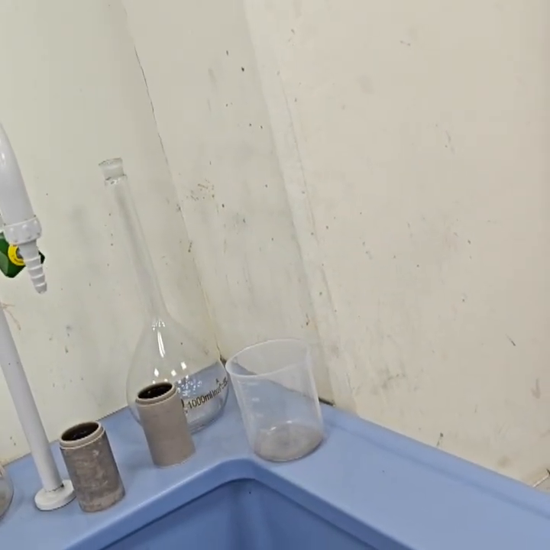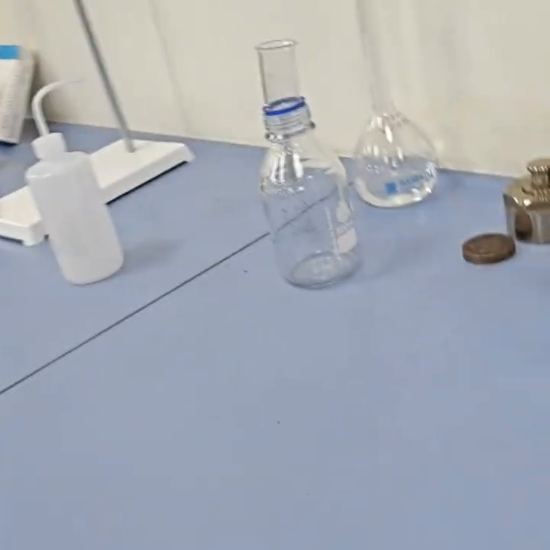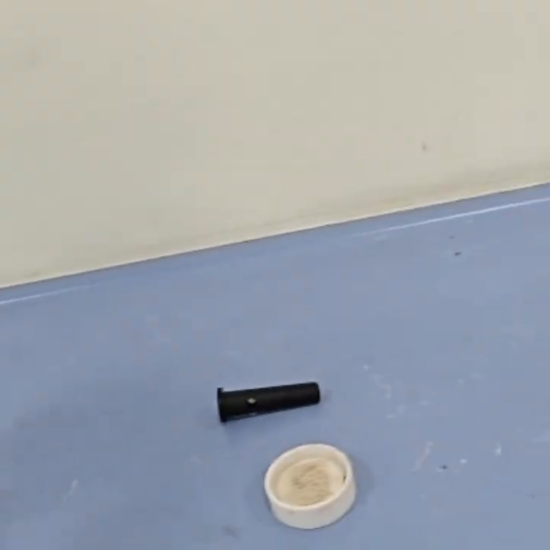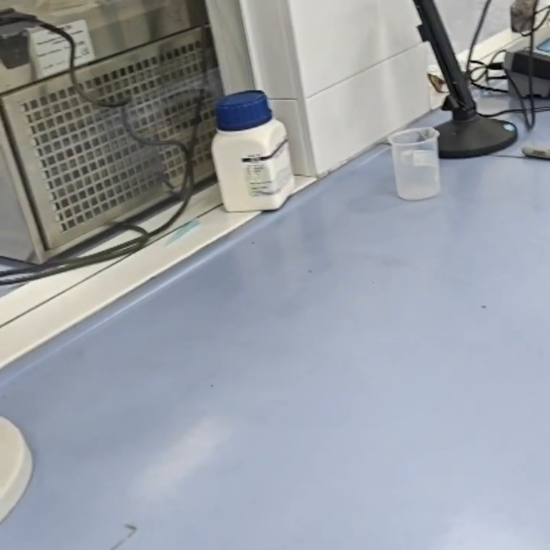Also, there should be no food or drink in the laboratory. And for example, if you are working with chloride or any kind of salt, you must adhere to the material safety data sheet, or safety data sheet.